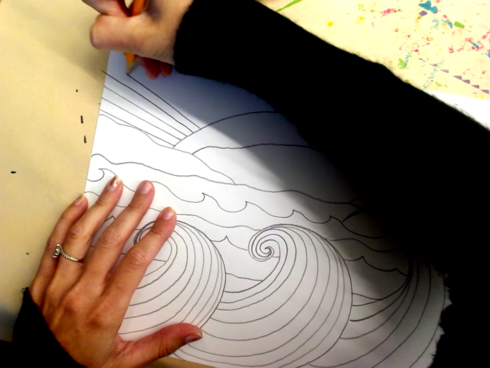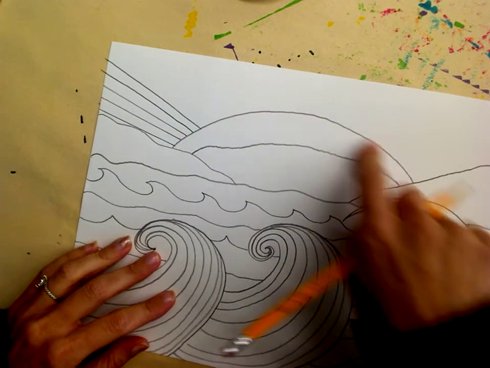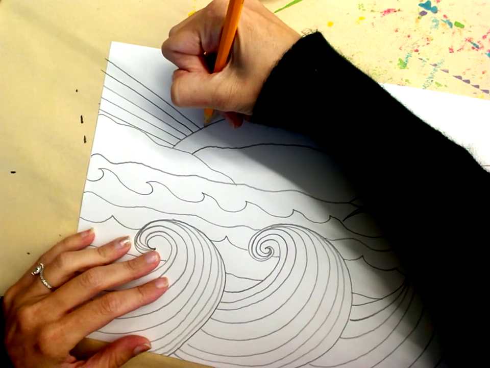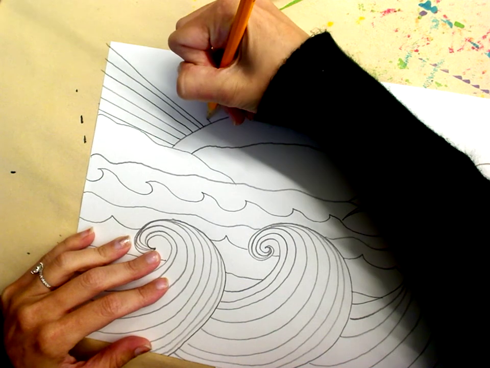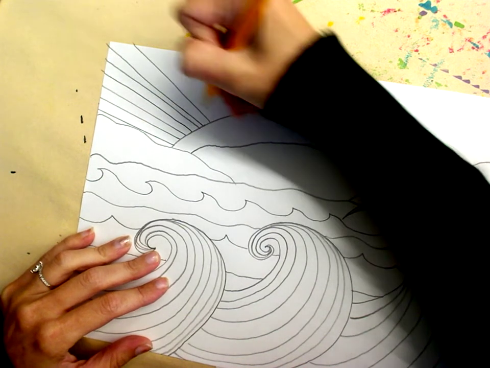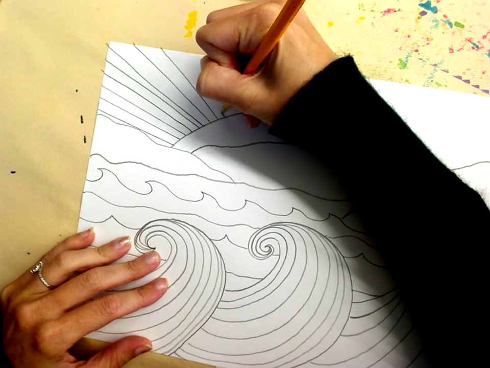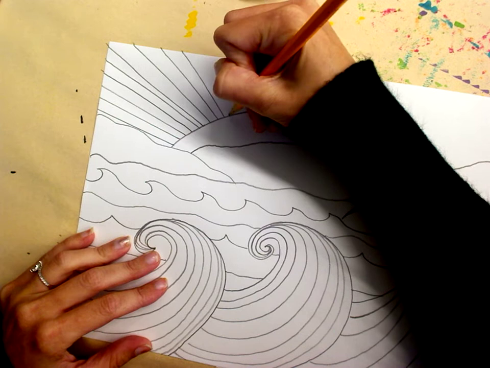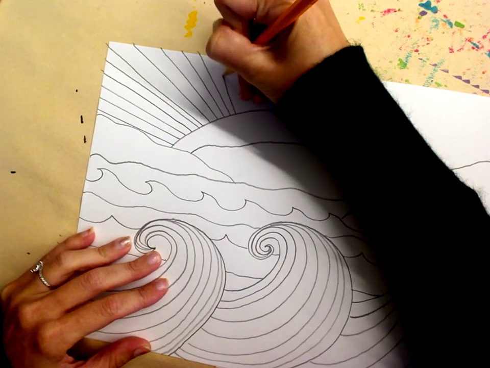So again, think of what I was saying earlier about drawing a rainbow. This is similar. These lines are the rays of the sun. You're just going around. And make sure your lines extend to the edge of the paper. Try to have equal space in between each sun ray.